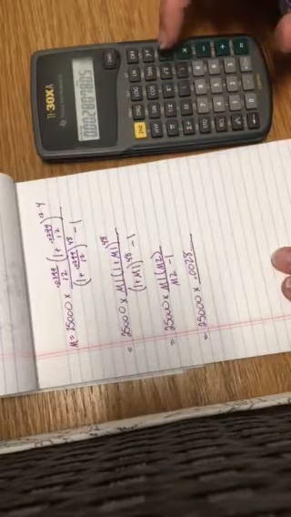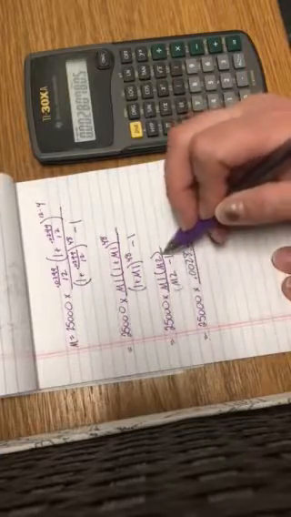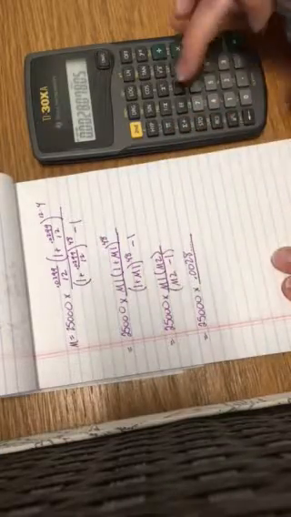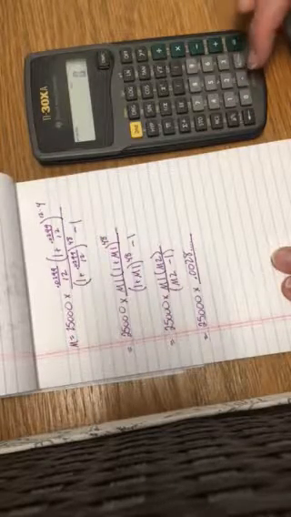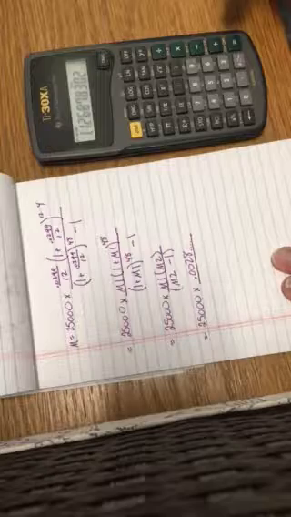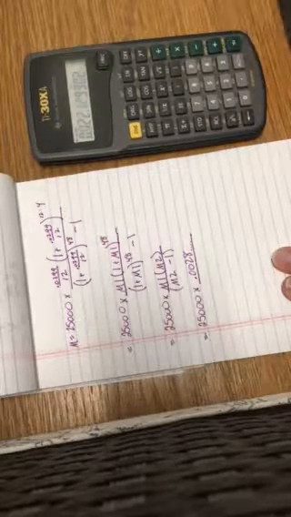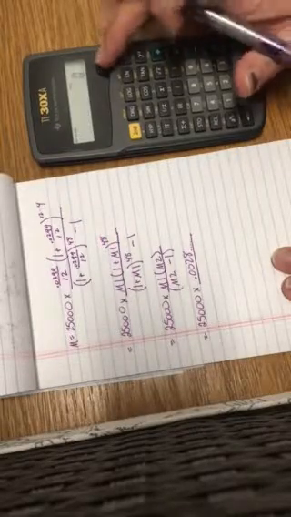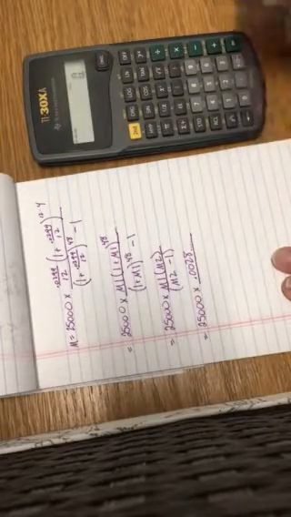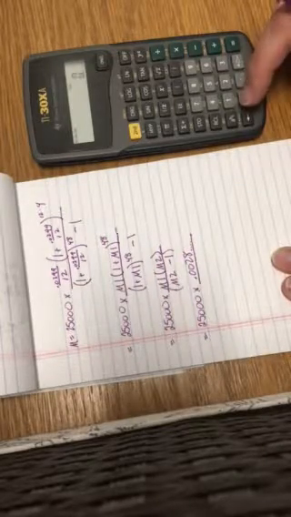So I'm going to hit divided by, and then I'm going to open a parenthesis because there's some little hidden parentheses here. Open a parenthesis, divide by M2 minus 1, close the parenthesis, equals. Oh, I think I messed that up. Okay. So let's store M1 times M2. So I'm going to do that again.